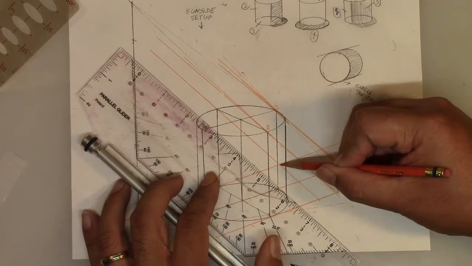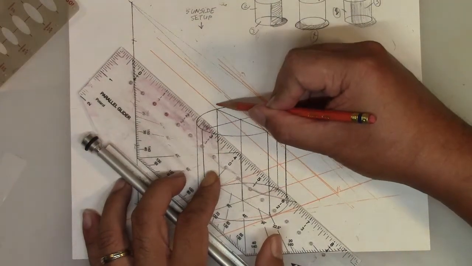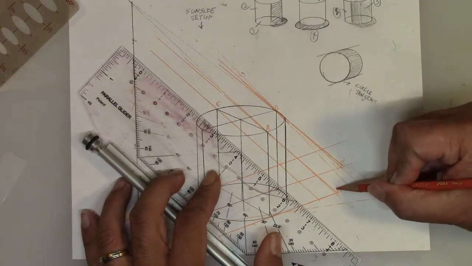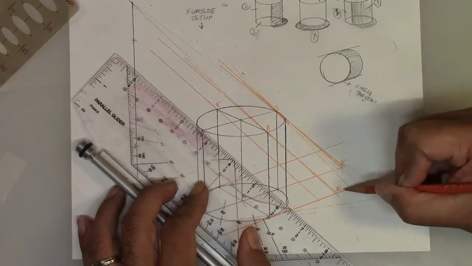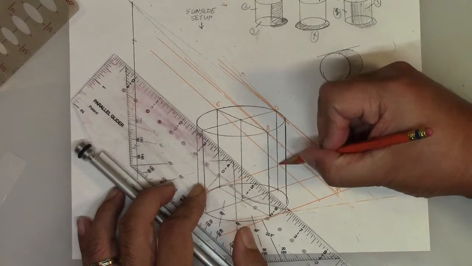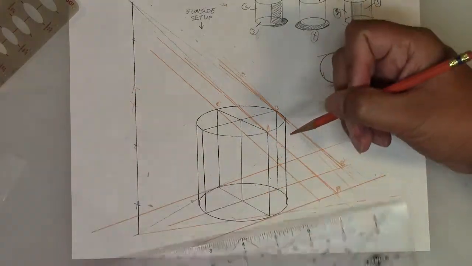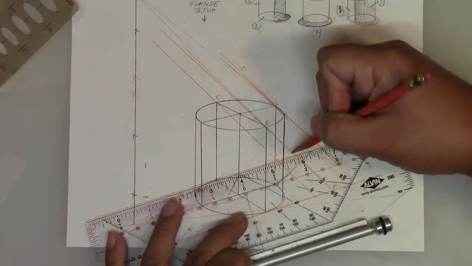You can create as many points as you want. So this is my C, this is my A, this is my B1, A1, and then this becomes my C1. All right, but at this time, I know that it's pretty comparable, right?